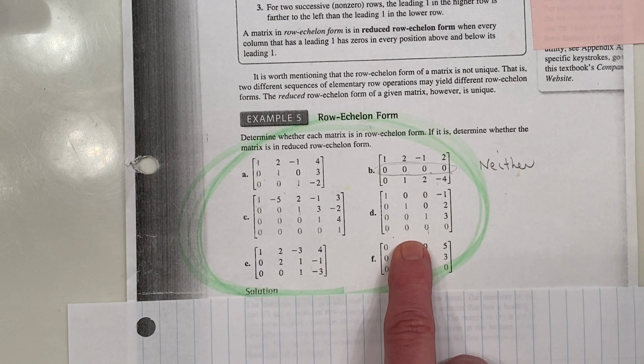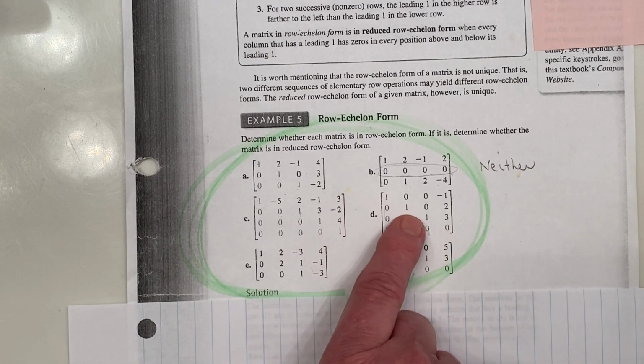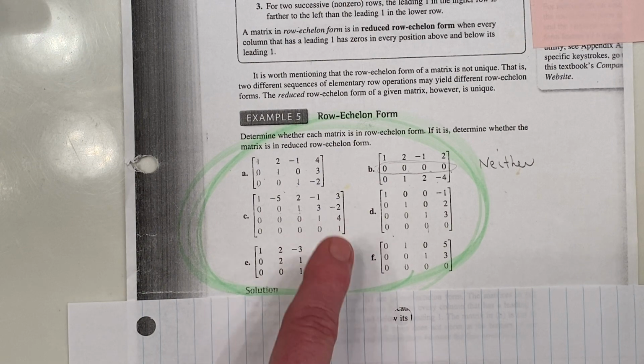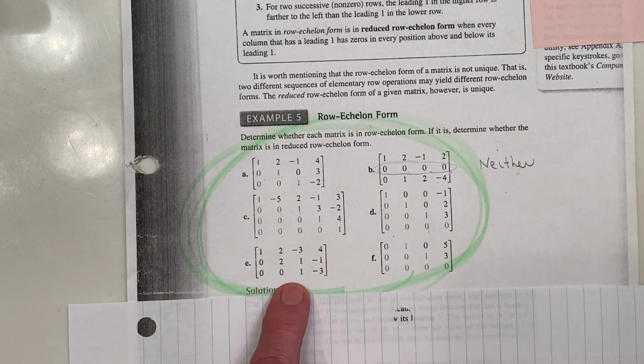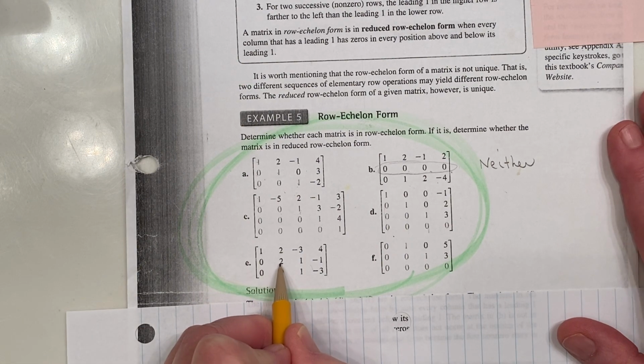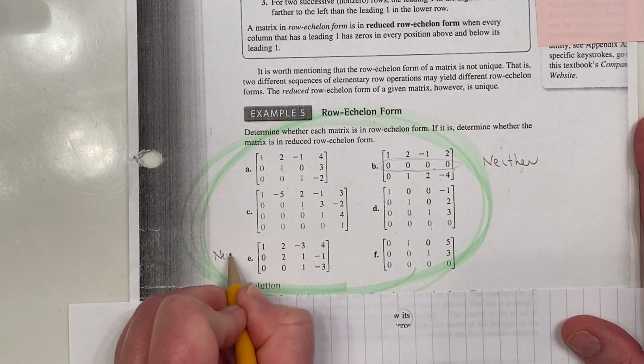Okay, matrix D. I see a row of zeros. It's at the bottom. 1s down the stair step. I'm good here. We'll come back and decide if these row echelon matrices are reduced row. Look at example E. I see a 2 here. That's the first non-zero entry, but it's supposed to be a 1. So I'm going to say that this matrix is neither.